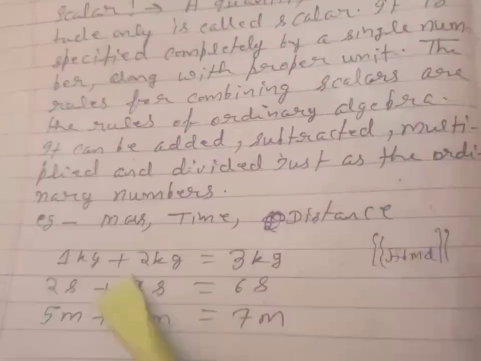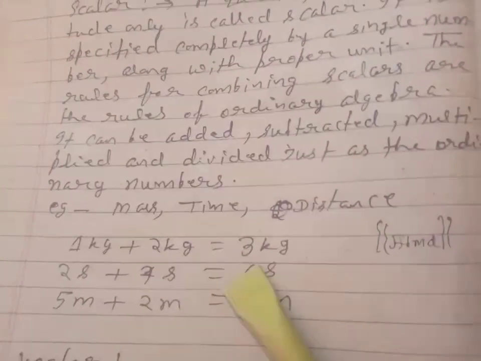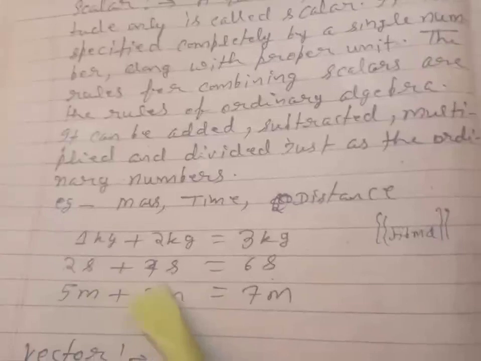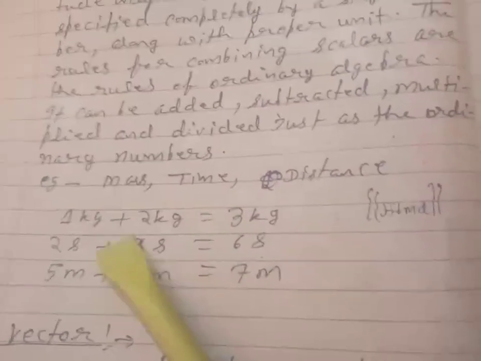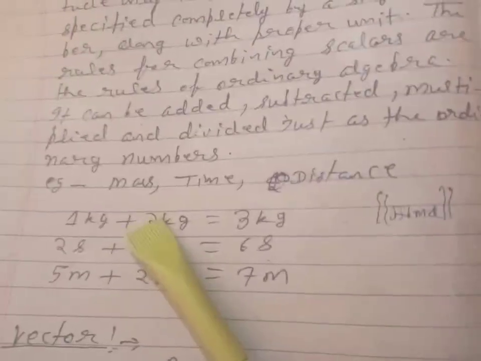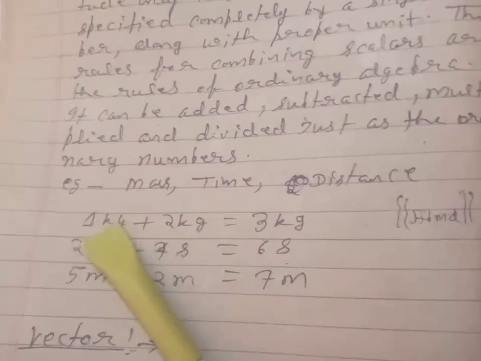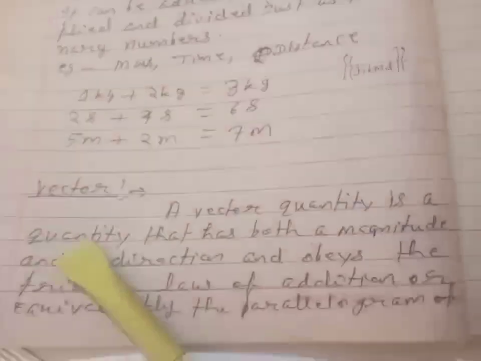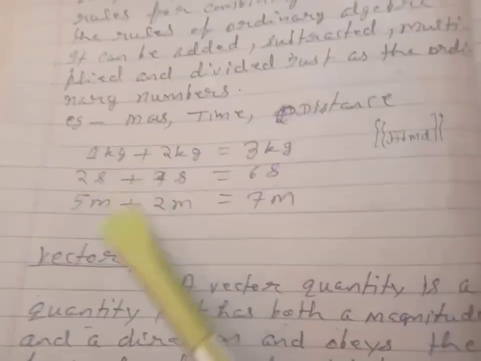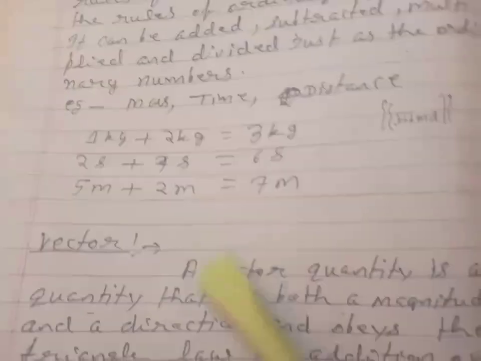Examples are mass, time, and distance. For example, 1 kg plus 2 kg equals 3 kg. 2 seconds plus 4 seconds equals 6 seconds. 5 meters plus 2 meters is 7 meters. That is, mass is a scalar, so it is added with a simple algebraic method. The same case holds for time and for distance.